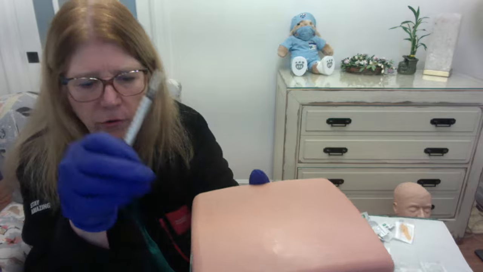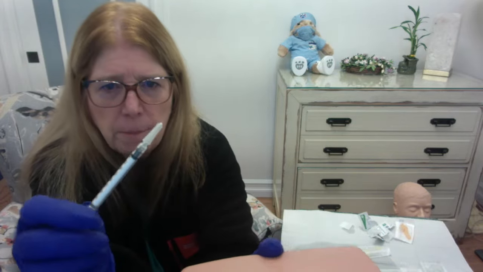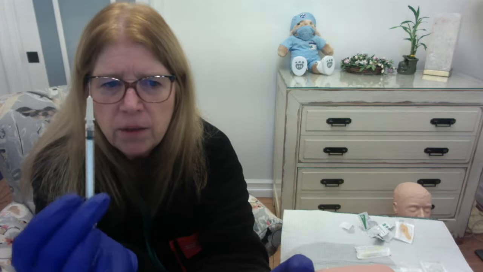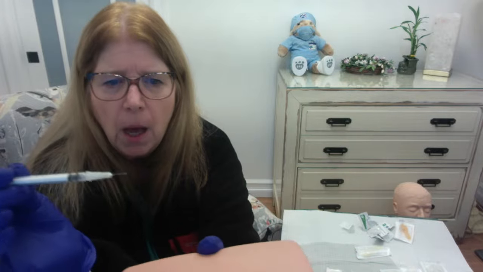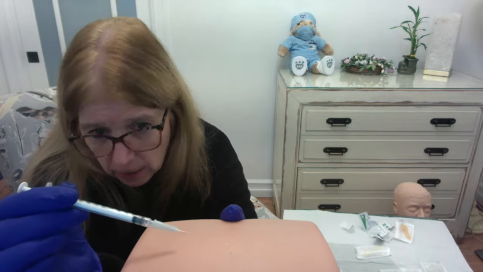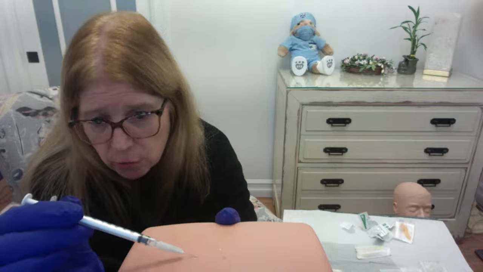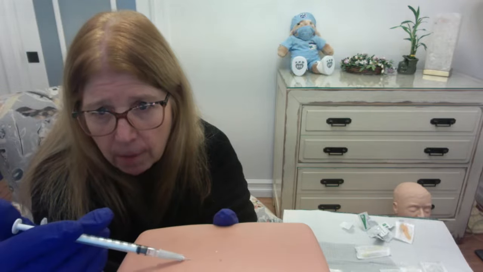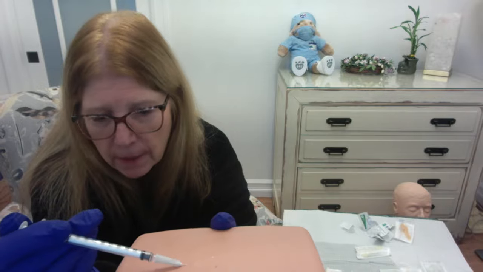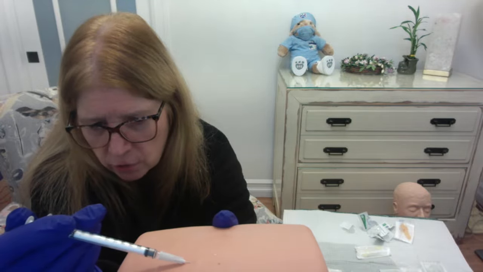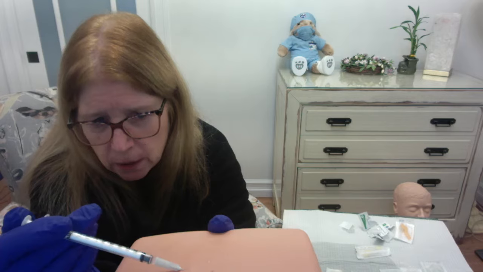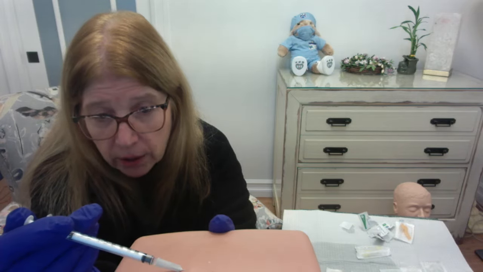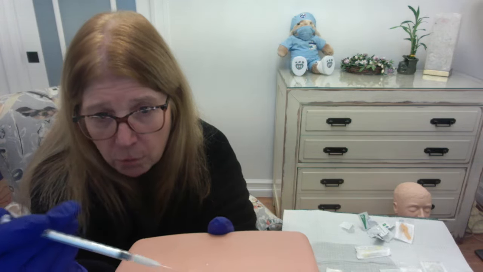So I'm just going to bring this a little closer to the camera, just so that you can see a little bit better, okay? Bevel of the needle is facing me. I'm going to go in at a 15-degree angle, okay? Right underneath the skin. I'm going to push that plunger. That medication is going to go in, and it is going to create a wheal, or very similar looking to a blister. I'm going to remove this needle.